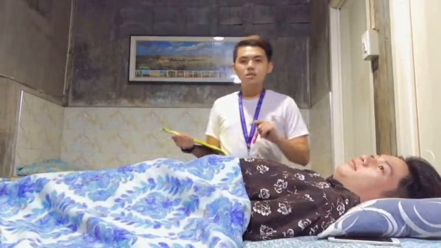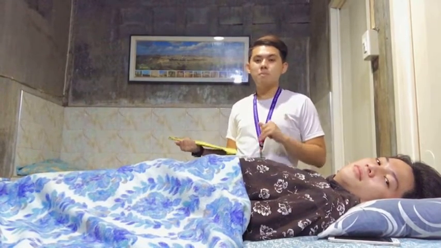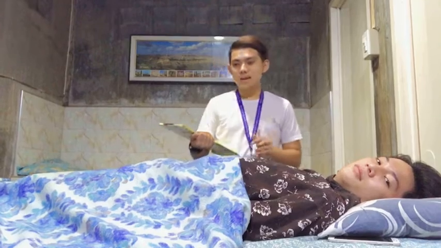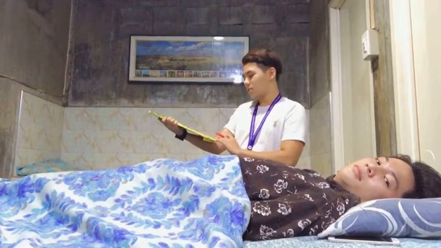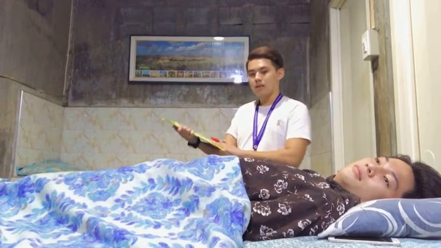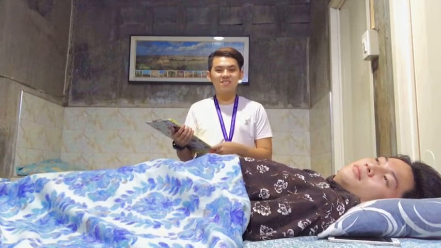So lastly, we need to document the findings in the client's record using printed or electronic forms supplemented by narrative notes when appropriate. So as you can see, I have documented all the findings here, including the remedies for the patient's abdominal pain. So that is the end of my return demonstration. Thank you very much for watching.